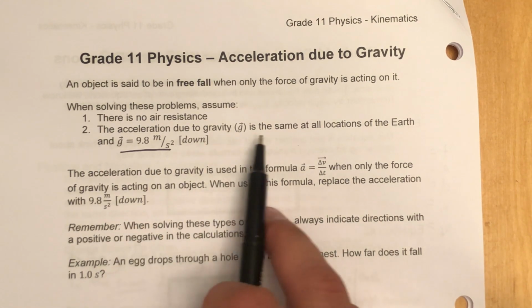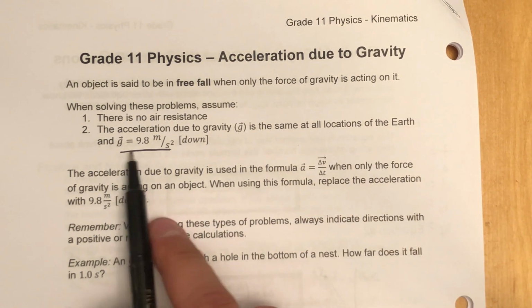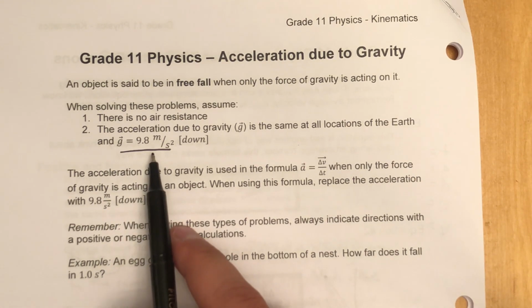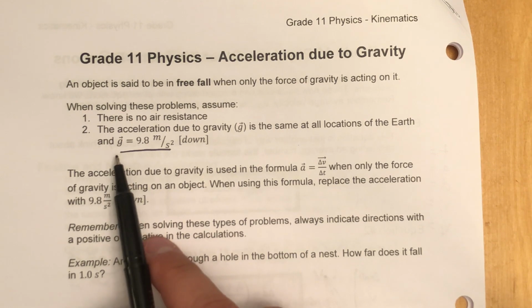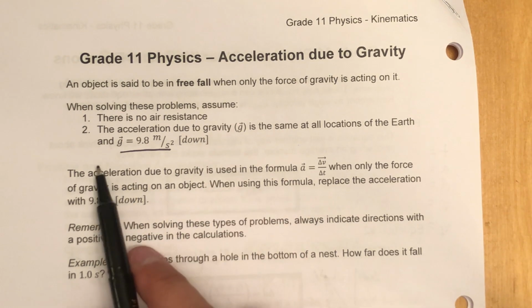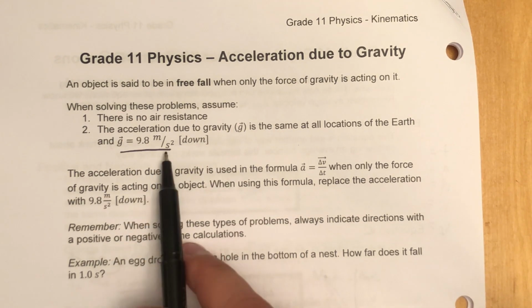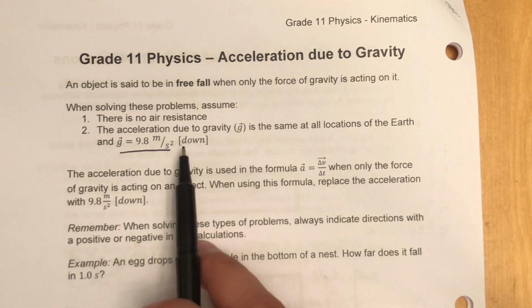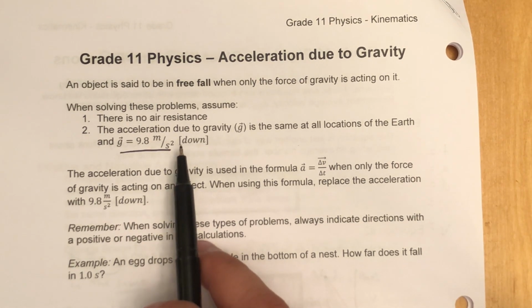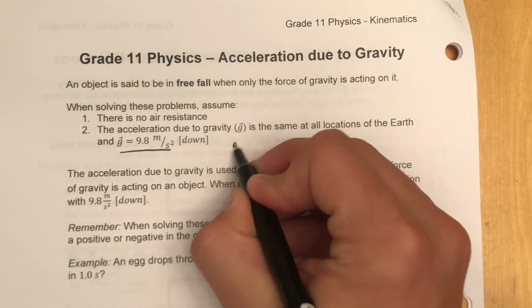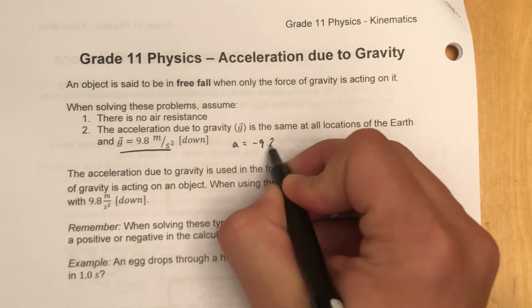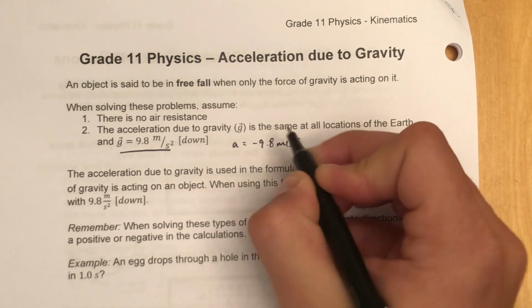Secondly, the acceleration due to gravity is the same at all locations on the Earth. And again, that does vary small amounts, but we will just have that assumption too. We will be assuming that gravity is actually the same everywhere, 9.8 meters per second squared down. All right, and because it's down often, we will be writing the acceleration due to gravity as negative 9.8, right?